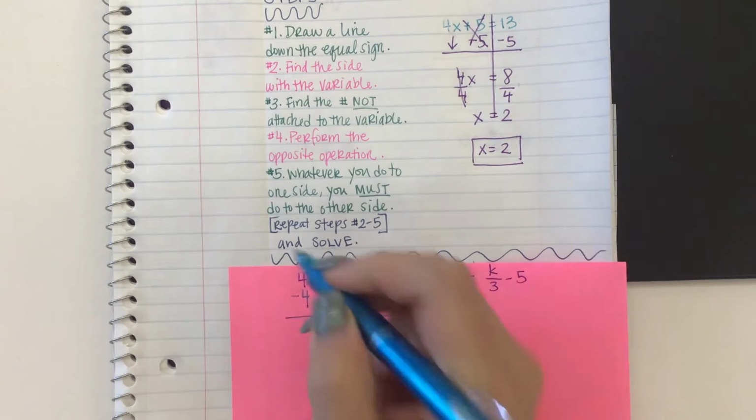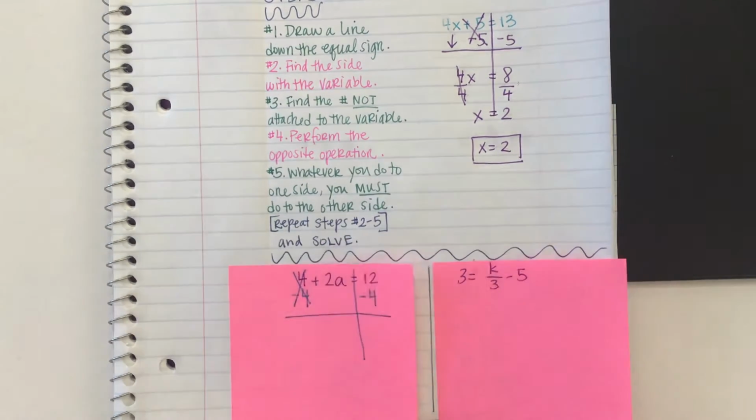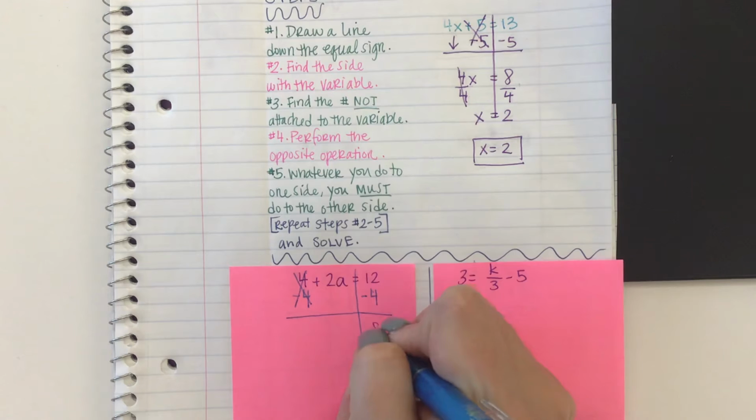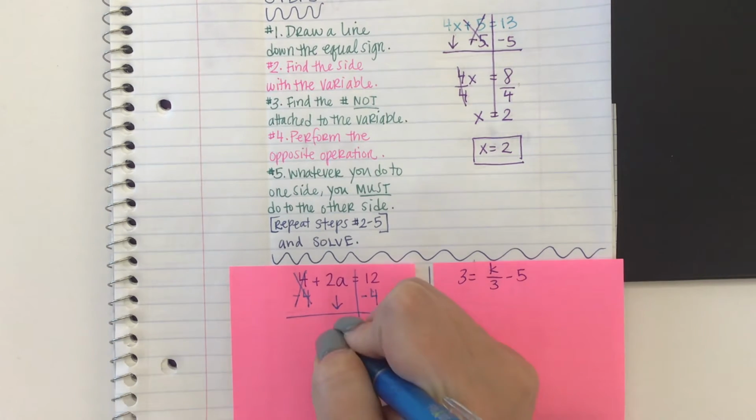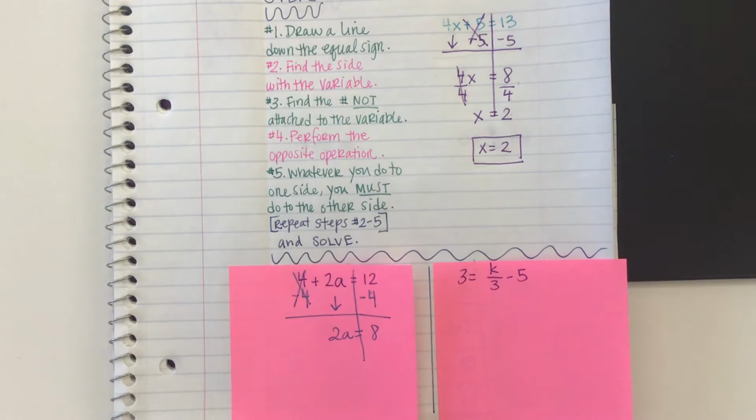And then you solve. 4 minus 4 is 0. 12 minus 4 is again 8. And then we bring down what we did not use, 2a. And then you repeat the steps.